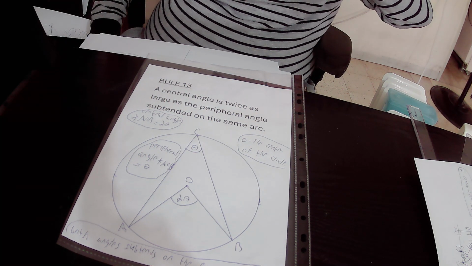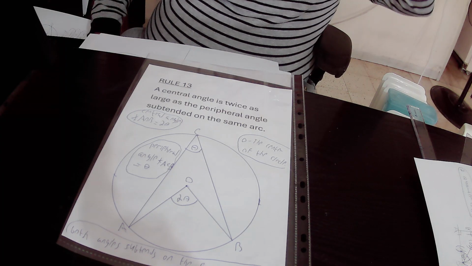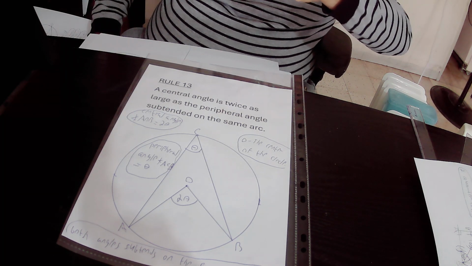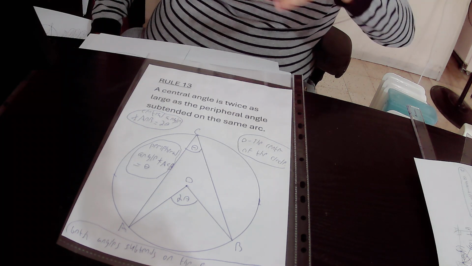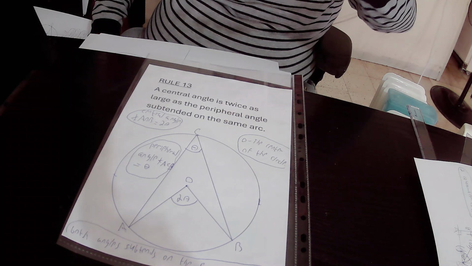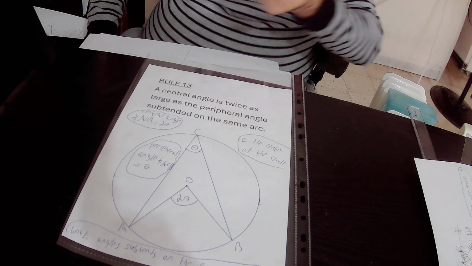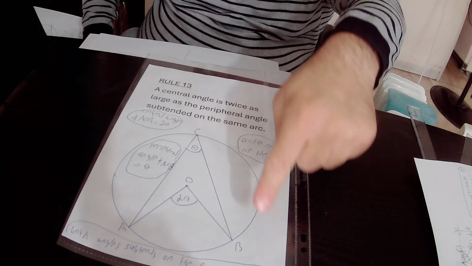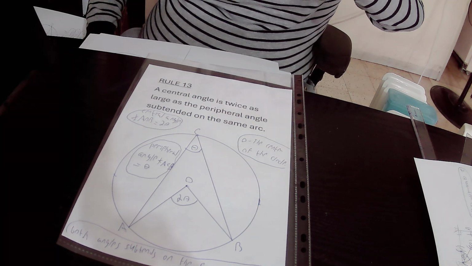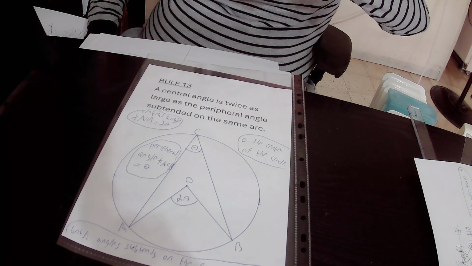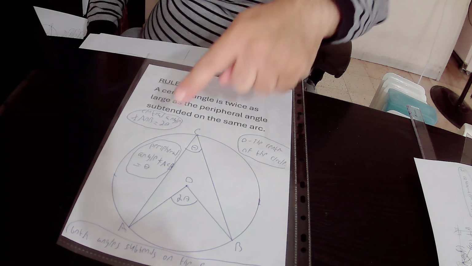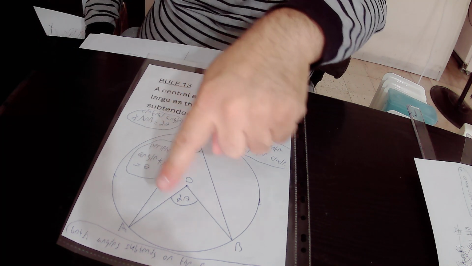Okay, so in the drawing we have two angles that both of them are subtended on the same arc, arc AB. And therefore, the central angle AOB will be twice as large as the peripheral angle ACB that is subtended on the same arc, arc AB.